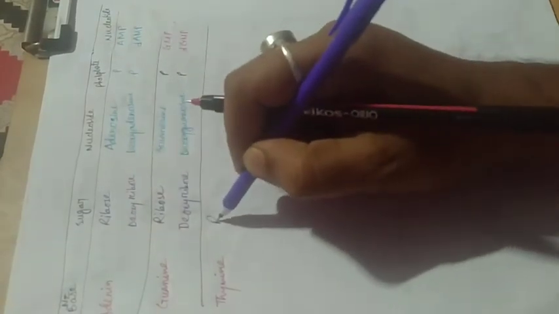If thymine attached with the ribose sugar, then it is called... sorry, thymine is only present in DNA.